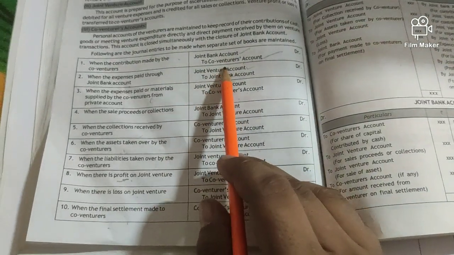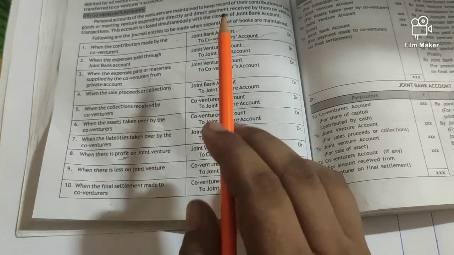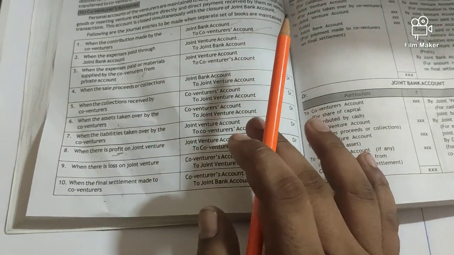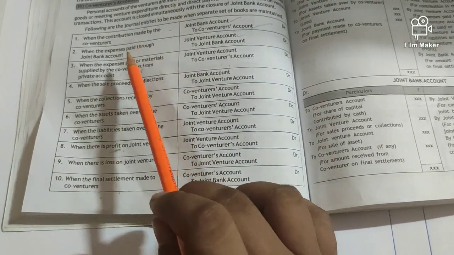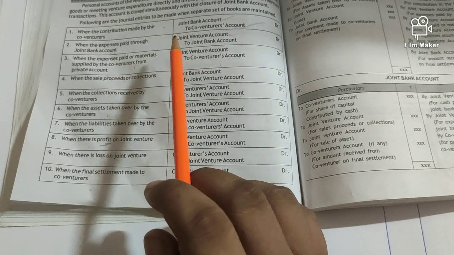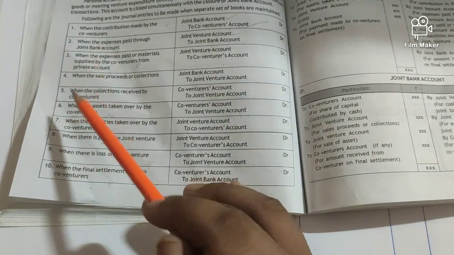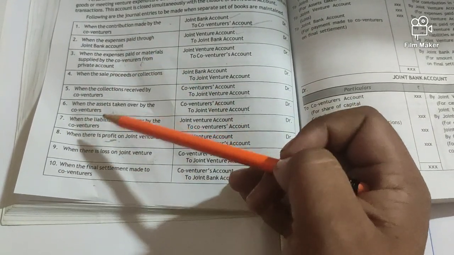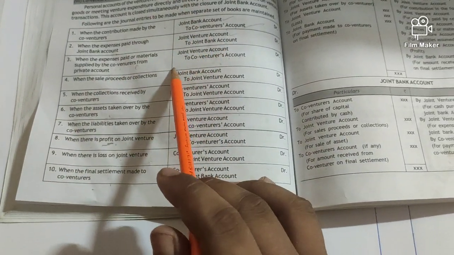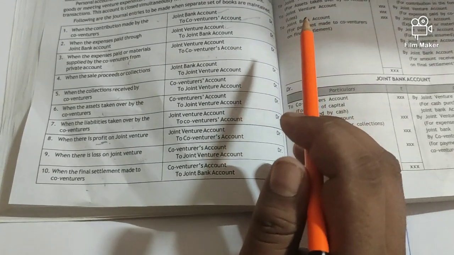So these are the major journal entries you need to remember while we prepare the ledger account. If you remember these journal entries, it is very easy to post in ledger accounts. So just remember the major journal entries, practice them, and keep them in your mind. It's really helpful for the preparation of the ledger account. These are the 10 entries listed. Got it? Next, let us see a simple problem, and how we can go about it by remembering these journal entries.